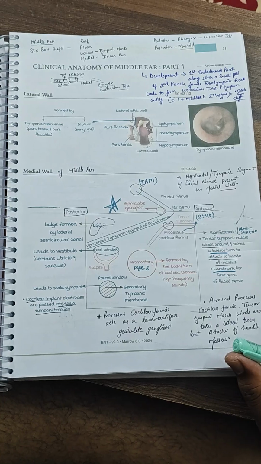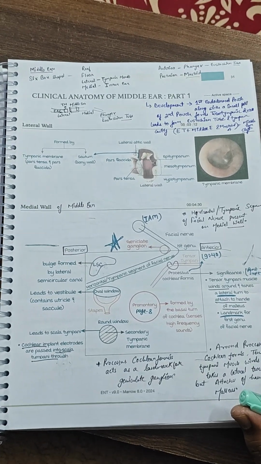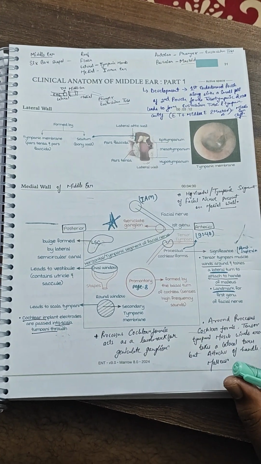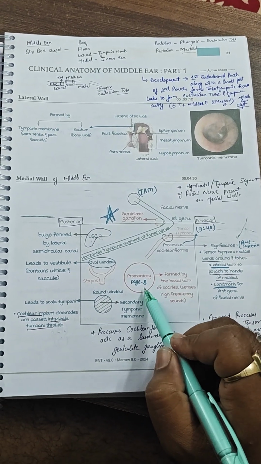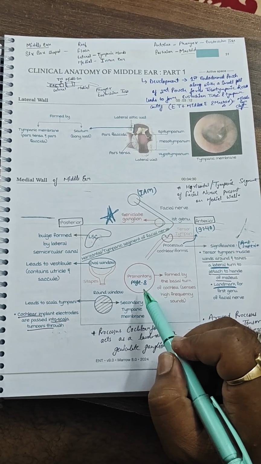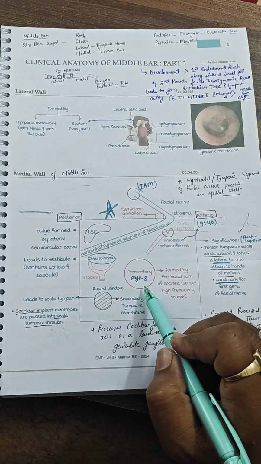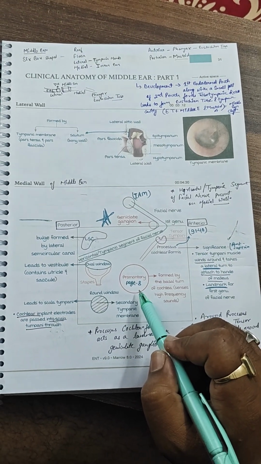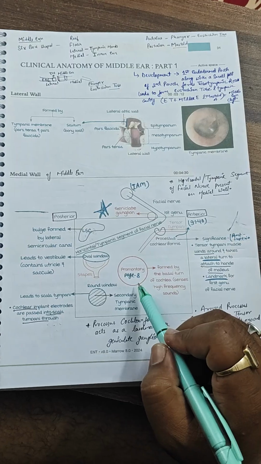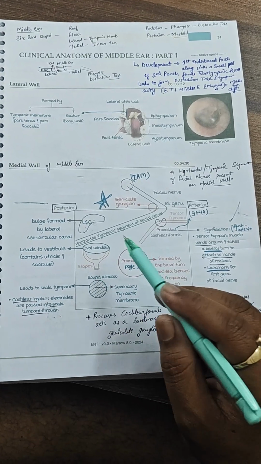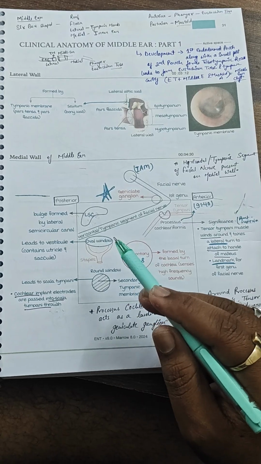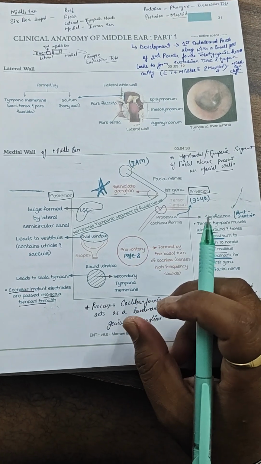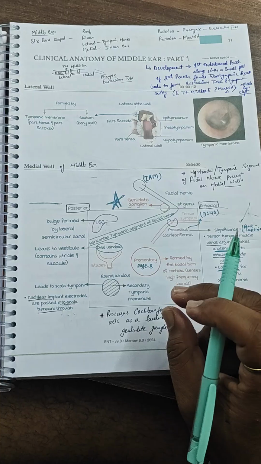Now if we see the medial wall of the middle ear, first of all let's see this diagram. There is the promontory, which is formed by the basal turn of the cochlea, and it is responsible for the high frequency of sound. As we know, the cochlea turns around like this, and high frequency sound is at the widest part, and low frequency sound is at the narrowest part.